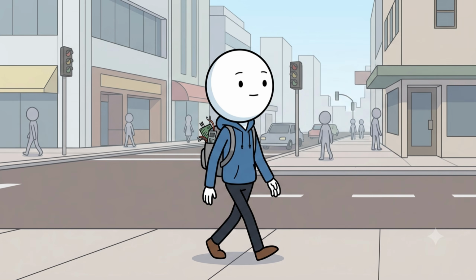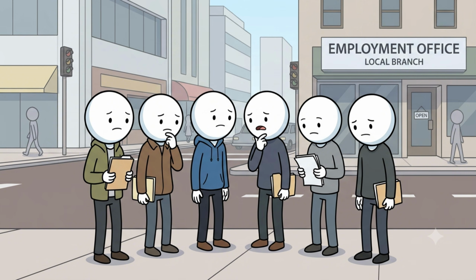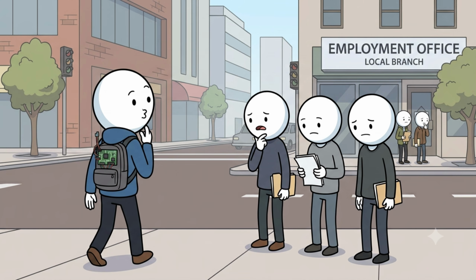Unemployment, why it exists. John is walking through the city center on his way to buy more components for his workshop. He notices a group of people standing outside a local office, holding folders and looking anxious. He realizes it's a job center.